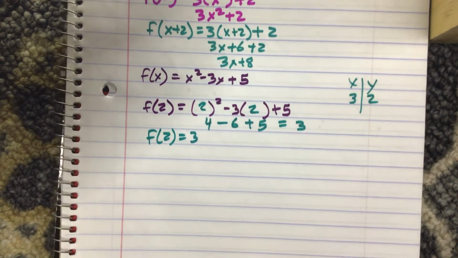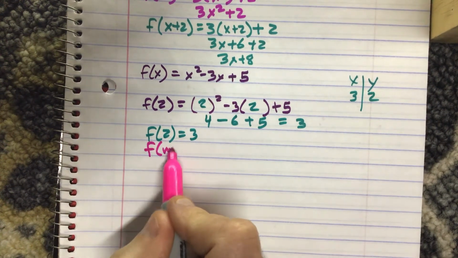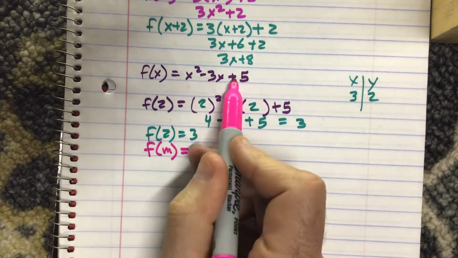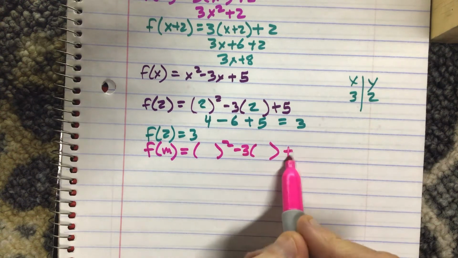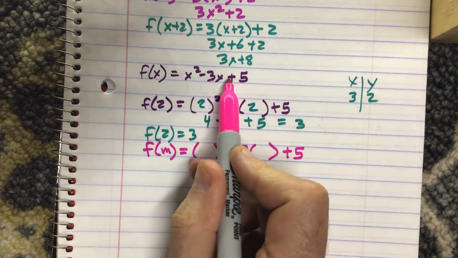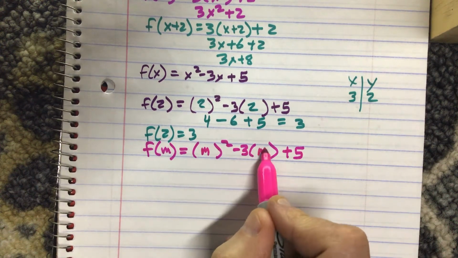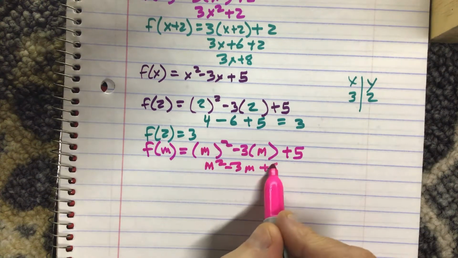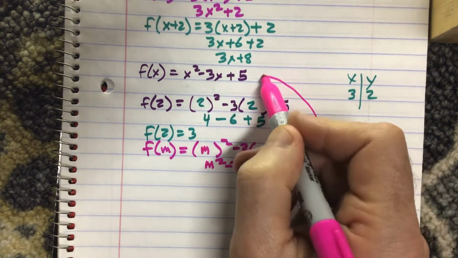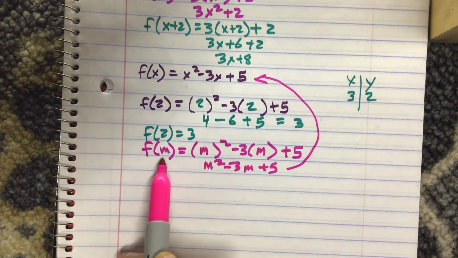Okay, inputs and outputs, that's all we're doing here. And of course, I could ask you something like, what is f of m? Well, the function is x squared minus 3x plus 5. And I'm asking you to plug m in, so you're just going like this. So it's m squared minus 3m plus 5. It's the same equation as this, except instead of x's, they're m's, because I asked for f of m. Right?